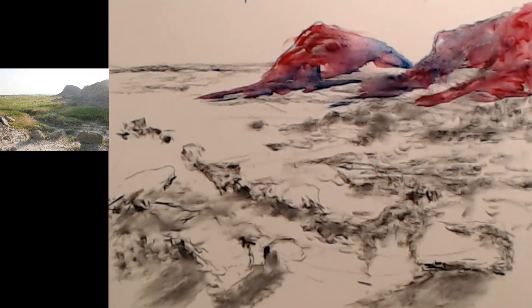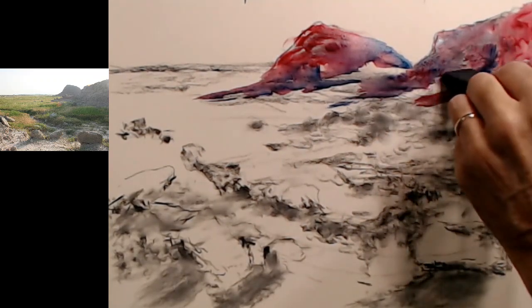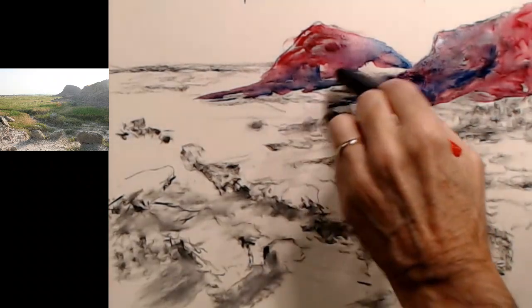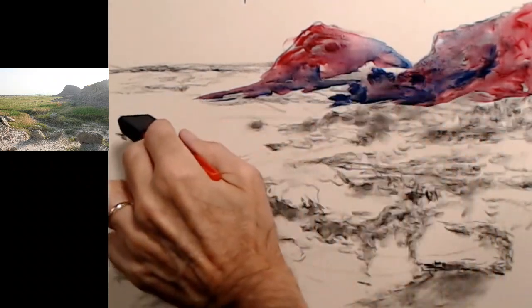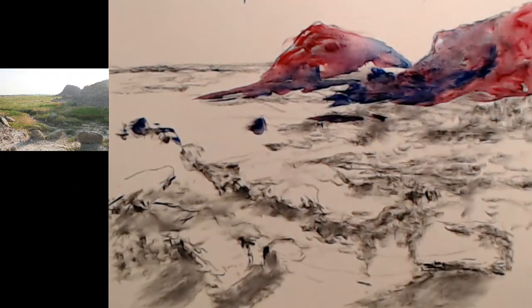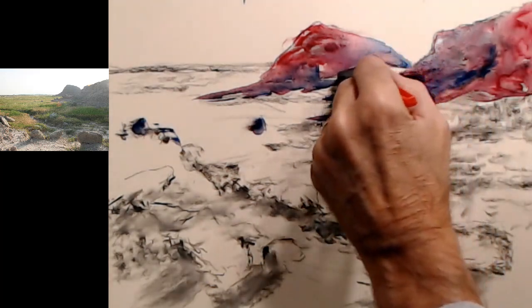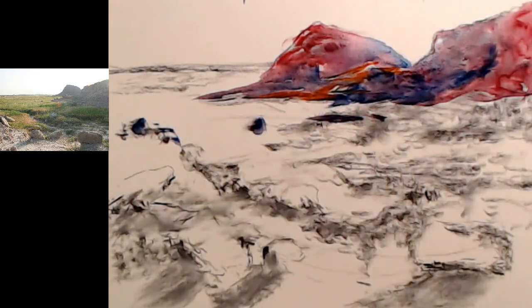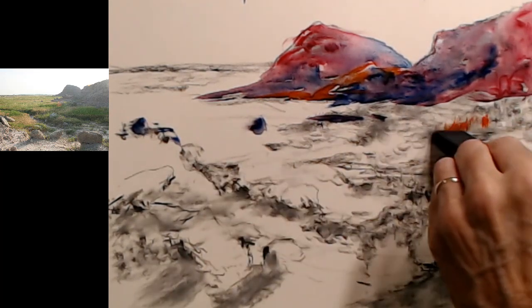I've already sprayed the surface of the composition with fixative so that the black vine charcoal doesn't blend in with the acrylic paint. And I'll use a very dark blue, almost blue-black acrylic color for some of the deeper shaded areas here.